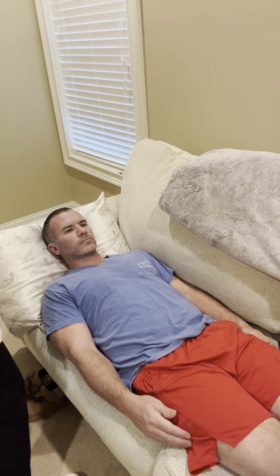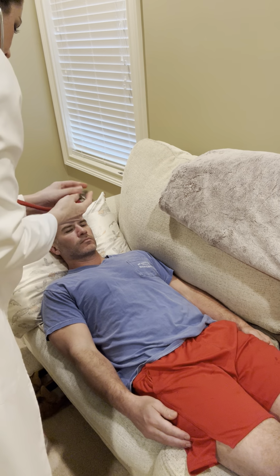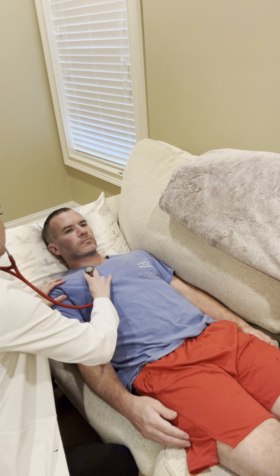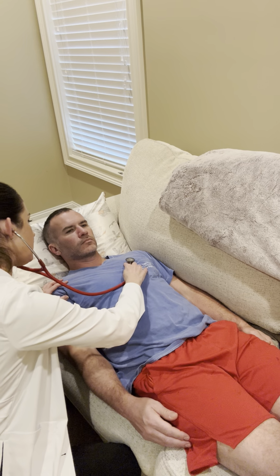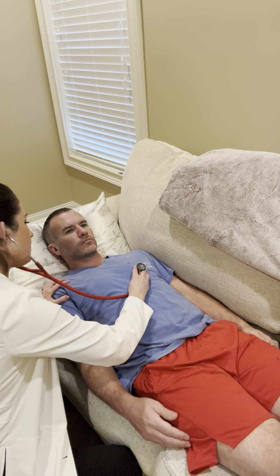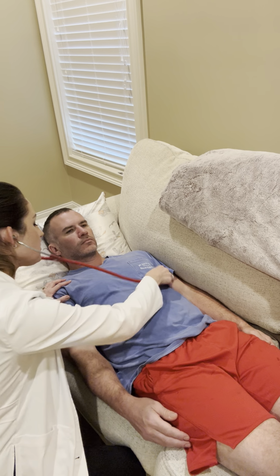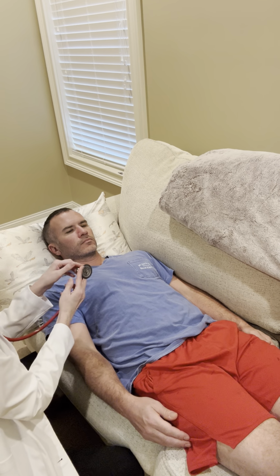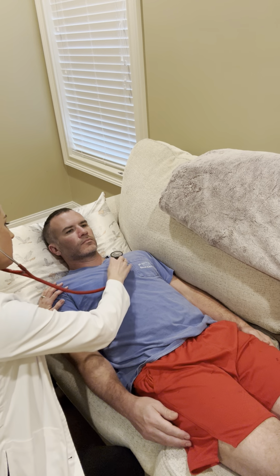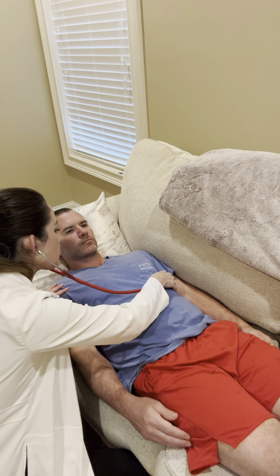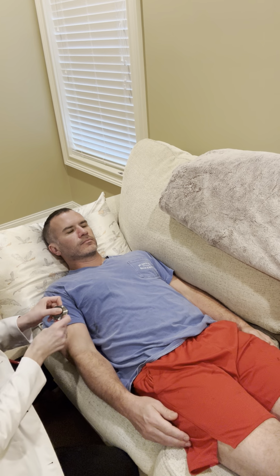Then we're going to auscultate again over the 5 points with the diaphragm. So aortic, pulmonic, Erb's point, tricuspid, mitral. And the bell, aortic, pulmonic, Erb's point, tricuspid, mitral. Then we're going to move on to the abdomen.